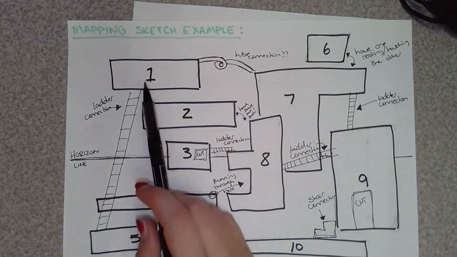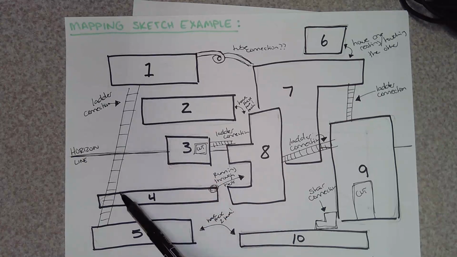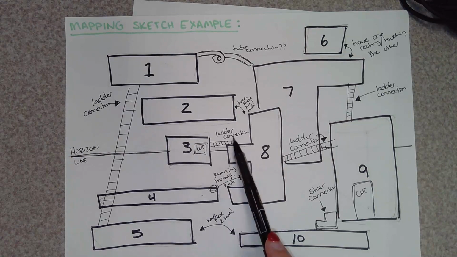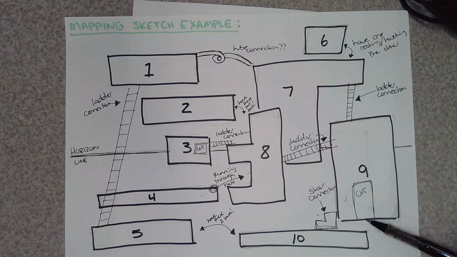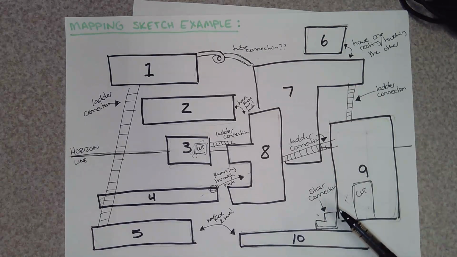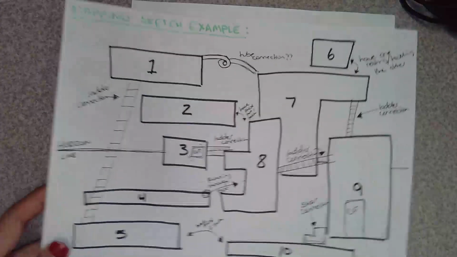I'm making sure I have 10 different shapes that are going to happen. 1, 2, 3, 4, 5, 6, 7, 8, 9, 10. I'm thinking about how I want to connect them. Maybe a ladder here. Maybe this part will run through this part here. Another ladder. Maybe a tube. Maybe some stairs. I'm going to cut a hole here. I'm going to cut a hole here. This is what I want to see for that mapping sketch that you will submit to this assignment. It's not super detailed, it's just your game plan. I want to see what your game plan is.